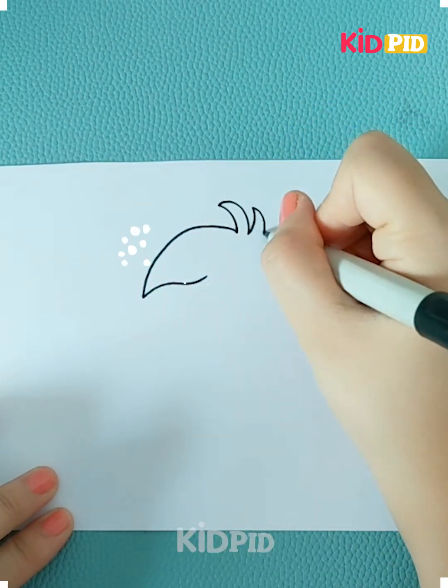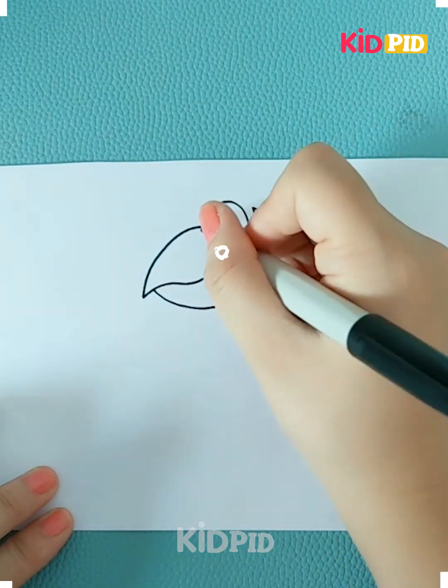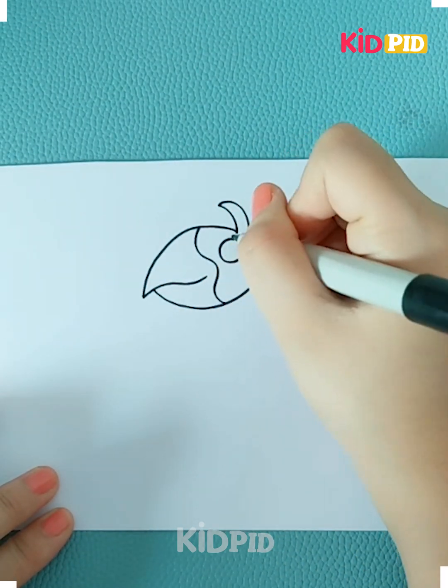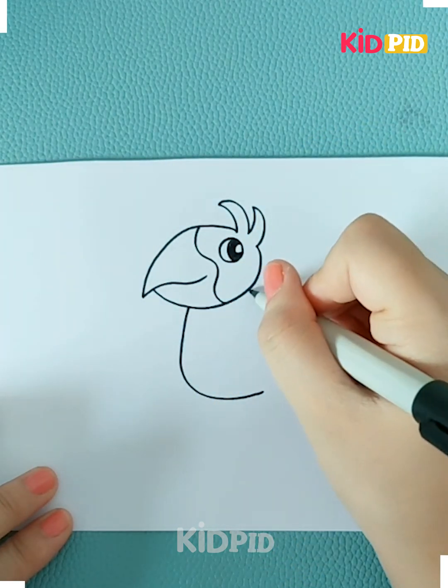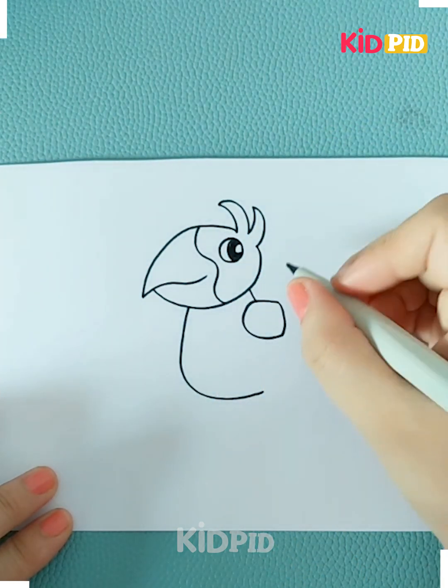So let's draw different kinds of birds in our video. The first diagram I'm going to draw is a beautiful hen. So here I'm drawing the beak and then the eyes and the head of the hen.